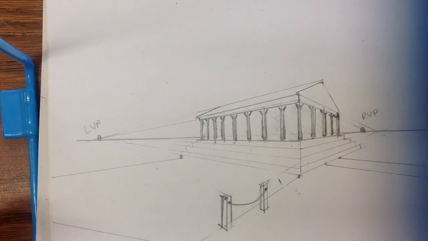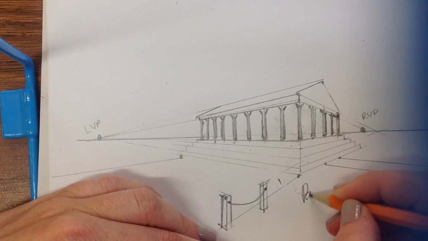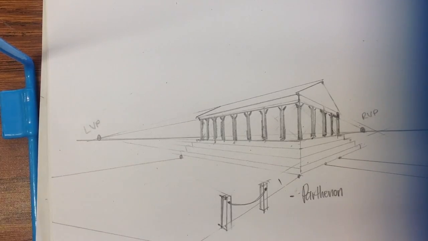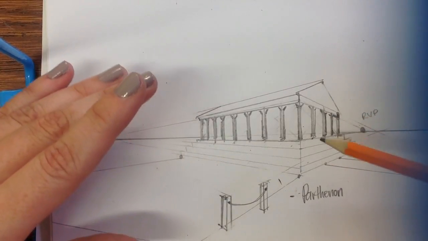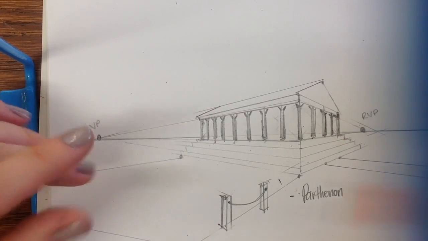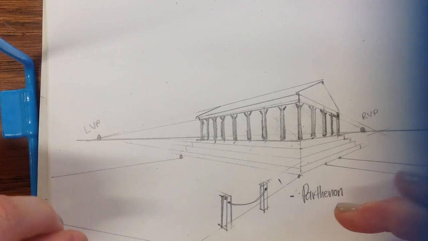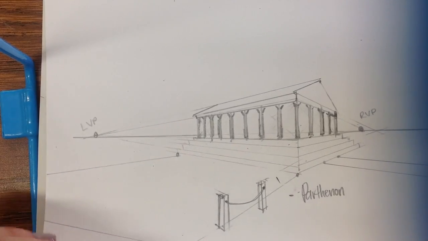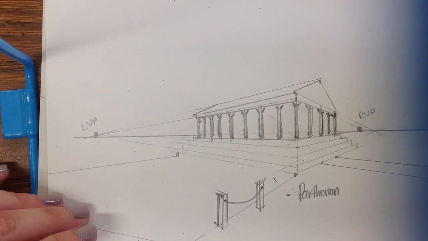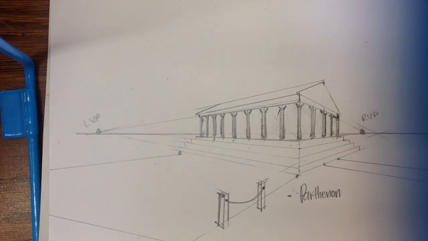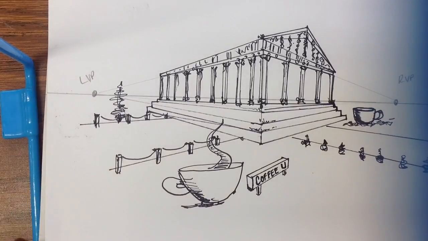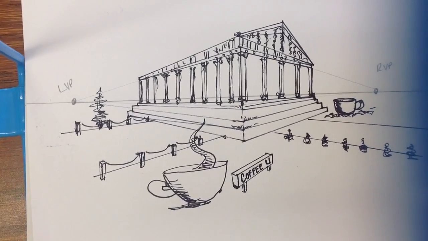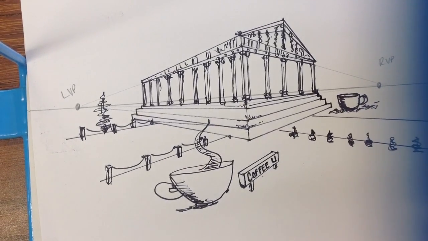So that's the basic shape of the Parthenon. Your assignment is going to be to take this basic shape of the Parthenon and turn it into something modern. Create, using this shape, a space where you would like to spend time. So it could be a library, it could be a skate shop, it could be a mall, a restaurant, whatever you are interested in creating. So your final piece could be something like this. In this case, it's a coffee shop. And we have some signage out front.